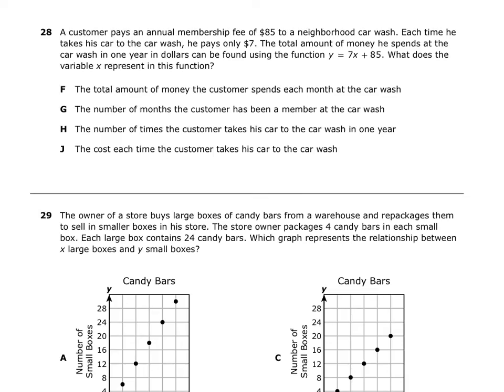For number 28, a customer pays an annual membership fee of $85 to a neighborhood car wash. Each time he takes his car to the car wash, he pays only $7. The total amount of money he spends at the car wash in 1 year in dollars can be found using the function y equals 7x plus 85.